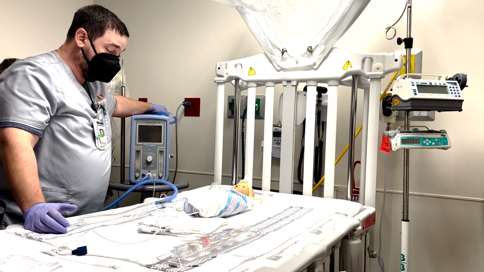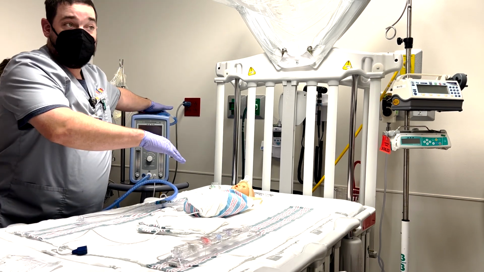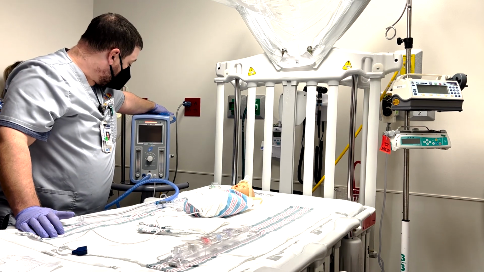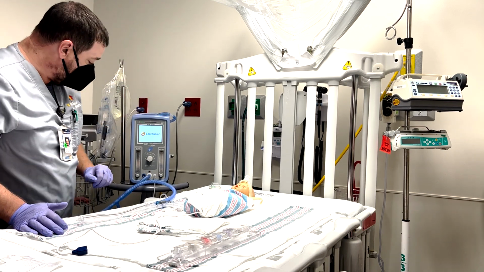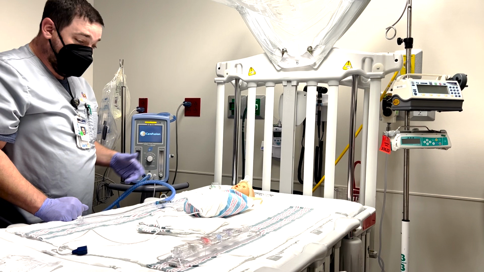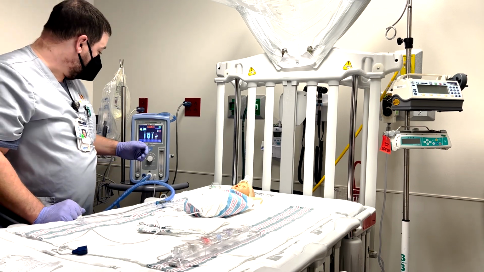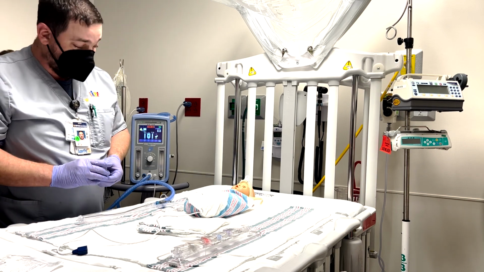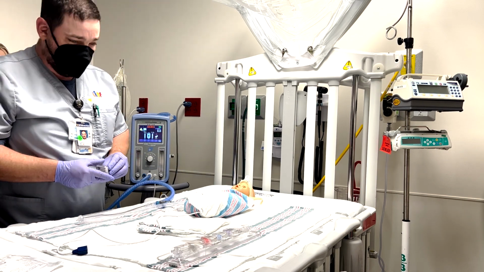Now we go to the machine. You can still be doing this while they're on high flow, making sure that you have two sets of eyes. Turn everything on, and it goes through its self-test. That there, not to worry about. It's its own self-test. So what I have to do is pick a set of prongs or a mask. In this case, I'm going to pick a mask. It's hard to get the prongs in the baby at this point.